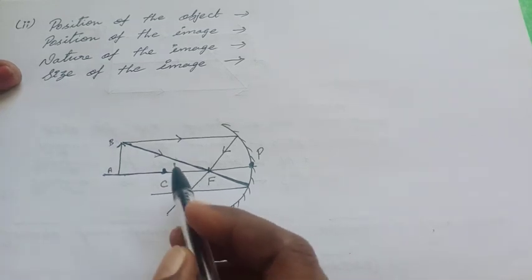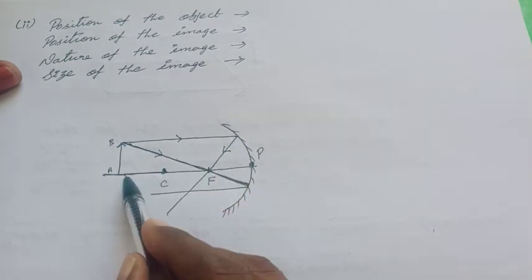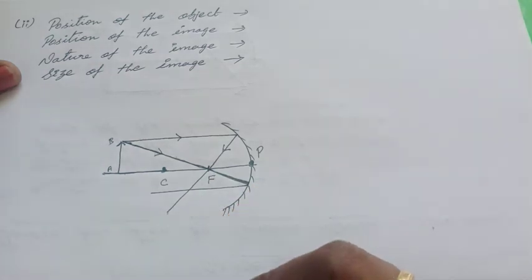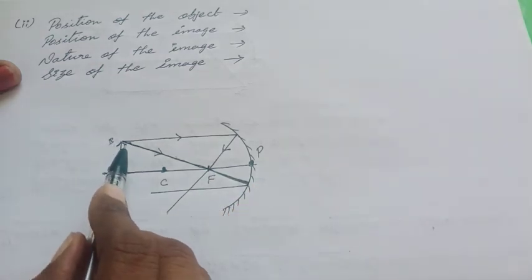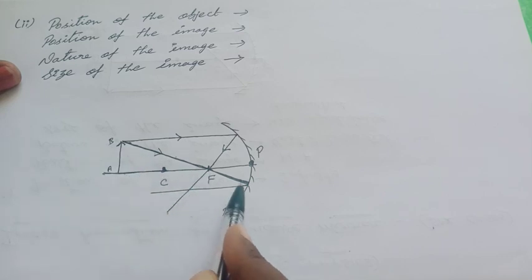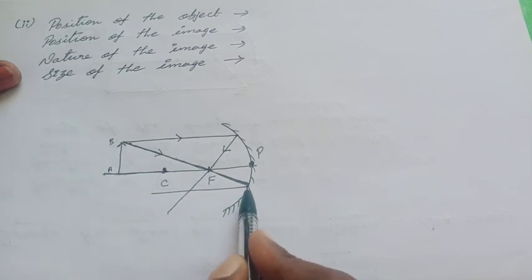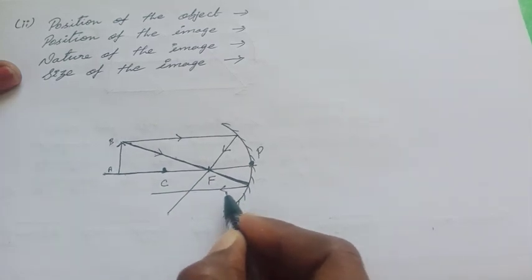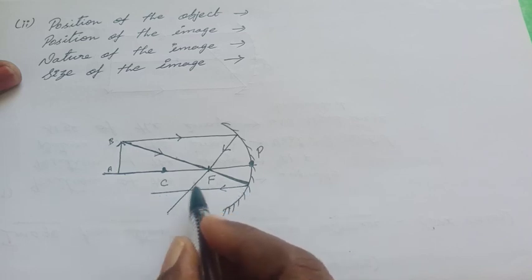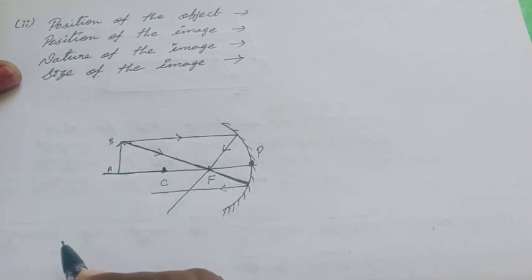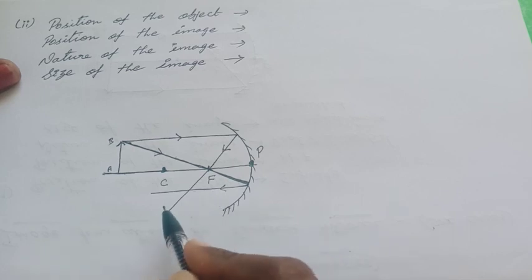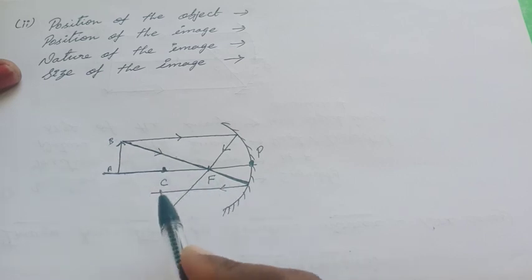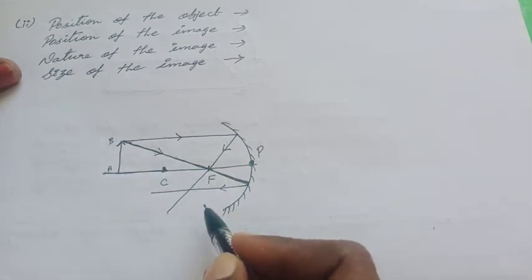What is the first rule? When the incident ray is parallel to the principal axis, the reflected ray passes through the focus. Right? And now we are applying the second rule. The incident ray is passing through the focus, therefore the reflected ray becomes parallel to the principal axis. See, this is the reflected ray. So in the second case we are applying both the first rule and the second rule. We can apply any two rules to find the position of the image.